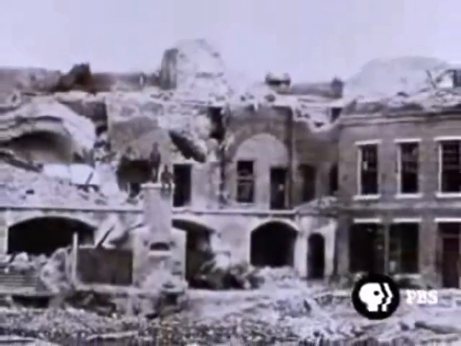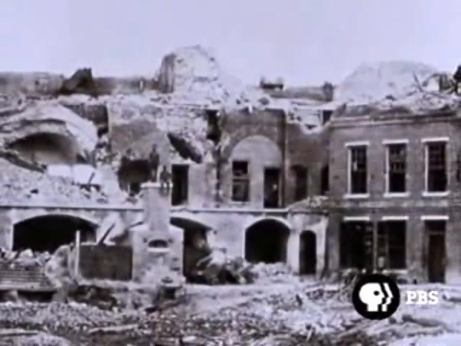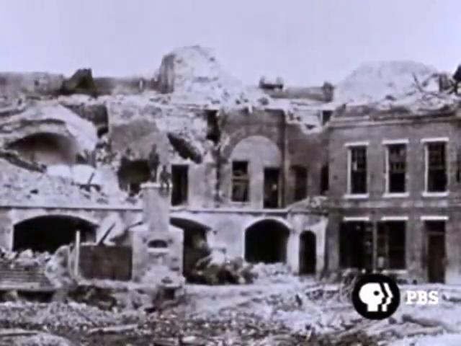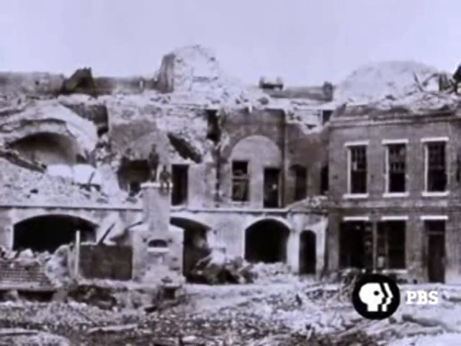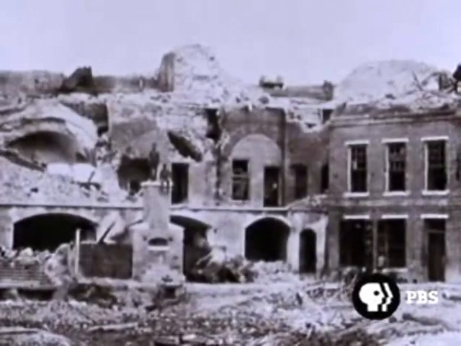34 hours later, a white flag over the fort ended the bombardment. The only casualty had been a Confederate horse. It was a bloodless opening to the bloodiest war in American history.